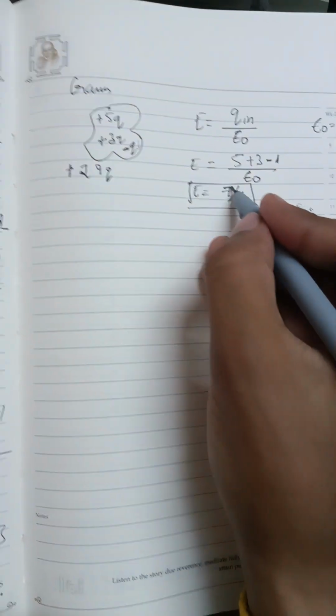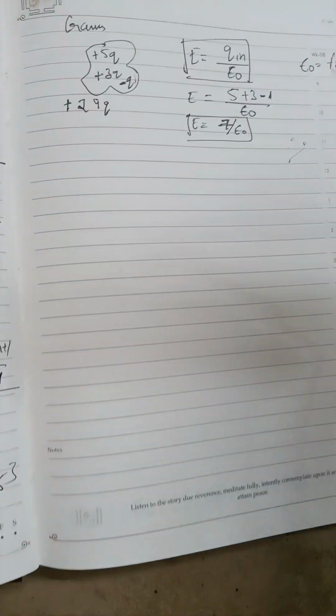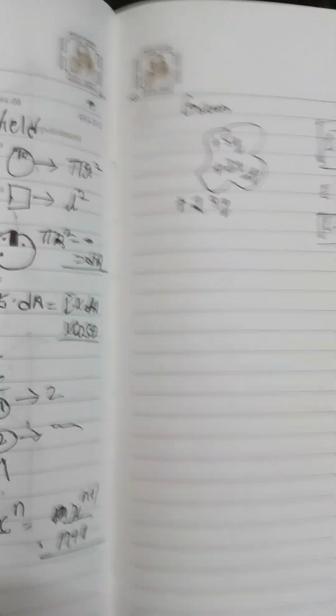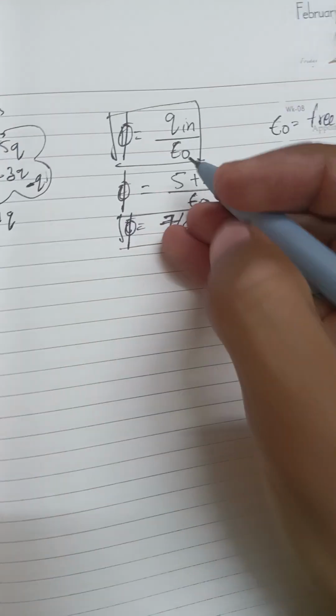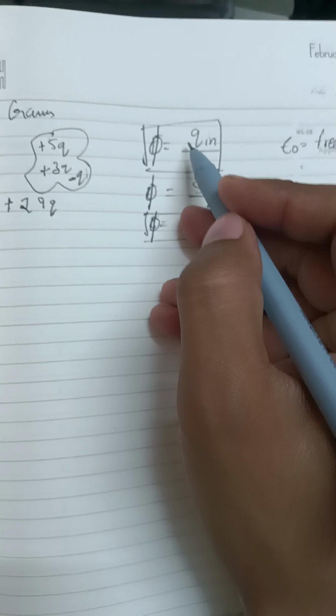This is Gauss law. Sorry, I forgot, this is not E, this is flux. Electric flux is equal to q inside by epsilon naught.